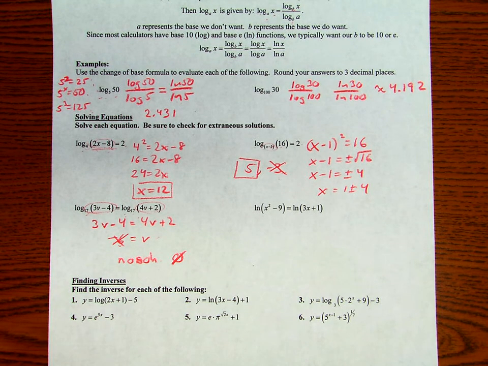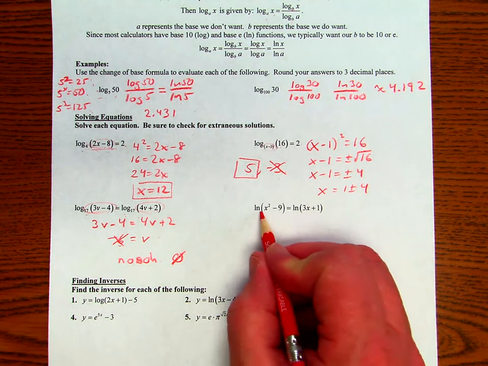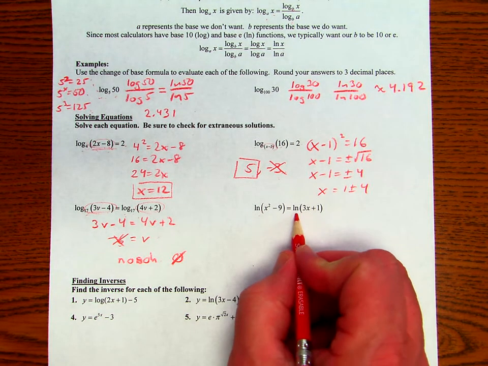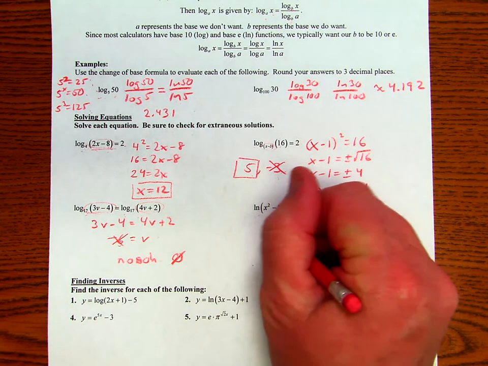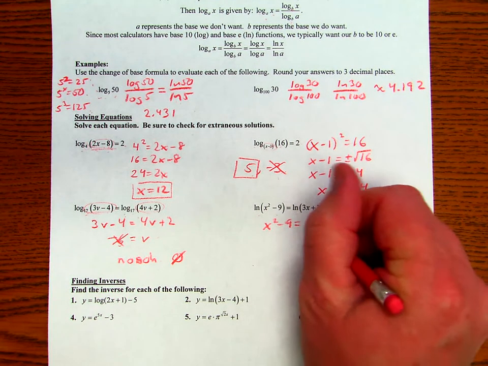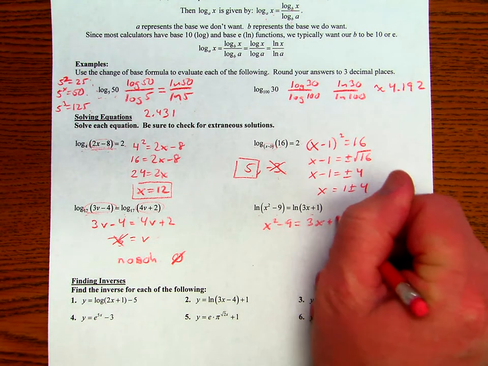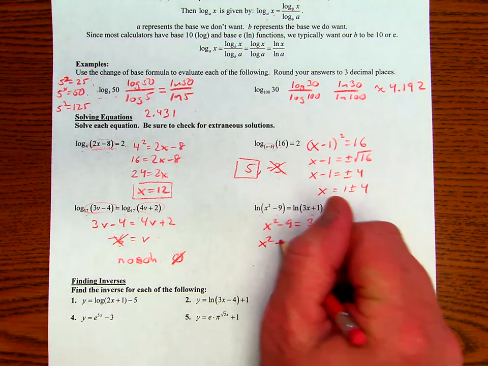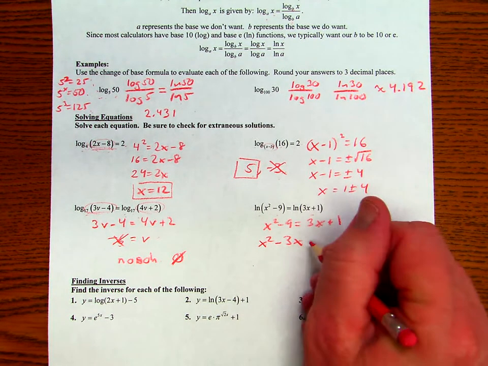Okay, one more example of this type. These are both base e. It's a single natural log on the left, single natural log on the right. Set these guys equal to each other. This one we've got to do a little bit of factoring. Bring that 3x over here. Bring the minus 1 over.